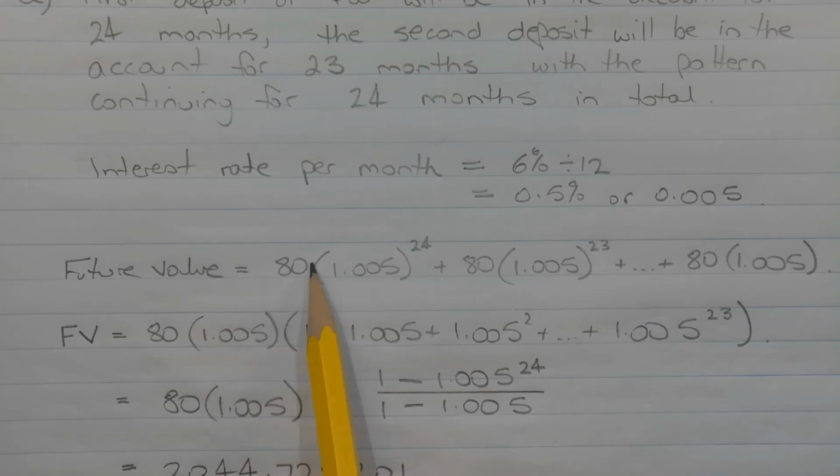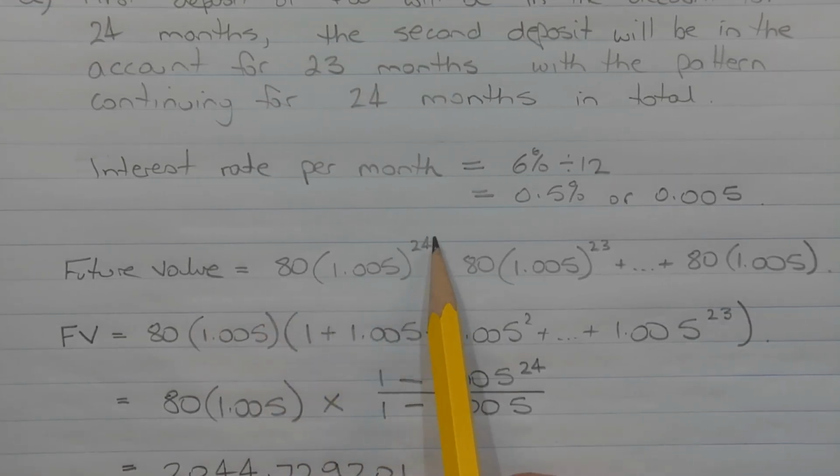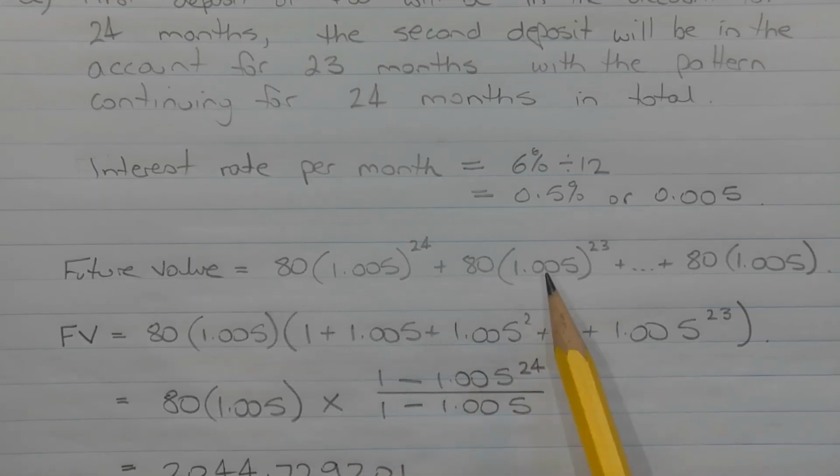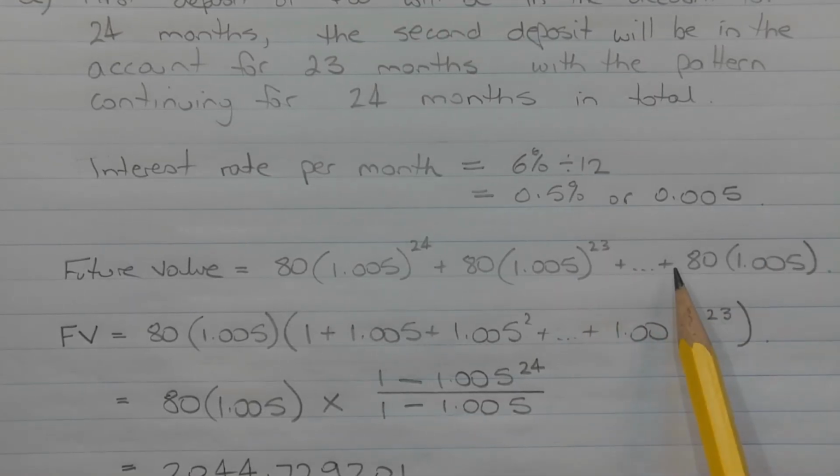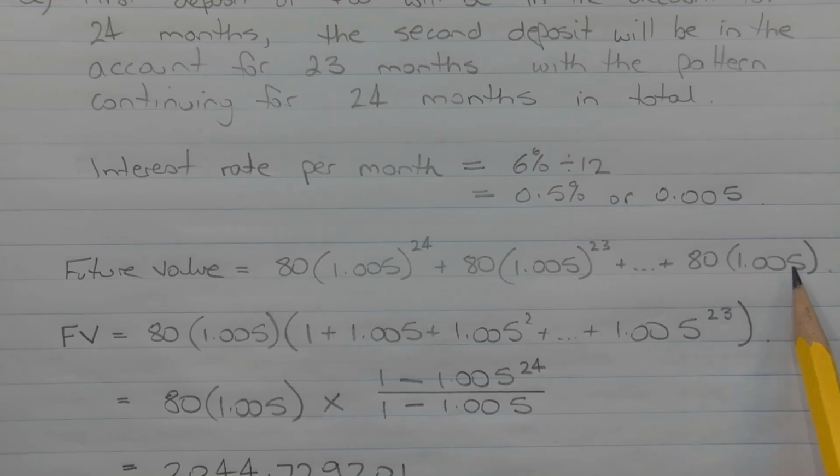We have $80 and we're going to increase that by 1.005 and raise that to the power of 24 because it's going to happen 24 times. That's that first deposit of $80 that's going to be in the account for the full 24 months. Then we're going to add on to that 80 times 1.005 to the power of 23 and so on until we get to the final month. So we're going to plus 80 times 1.005. So the last deposit of $80 is only going to earn 1 month's worth of interest.